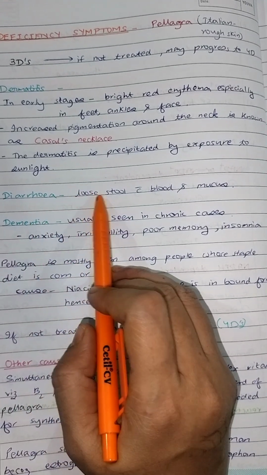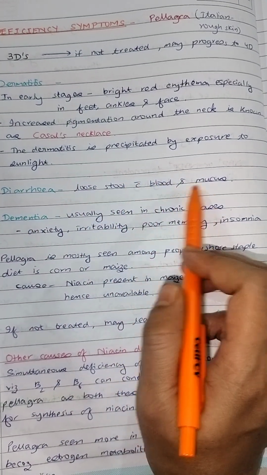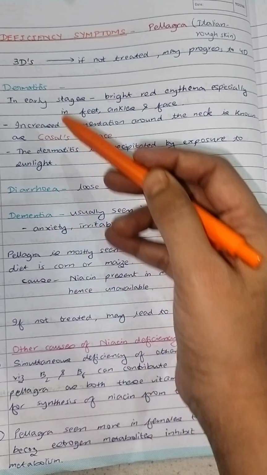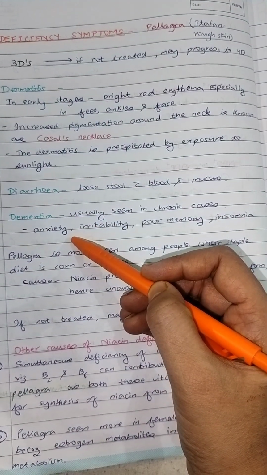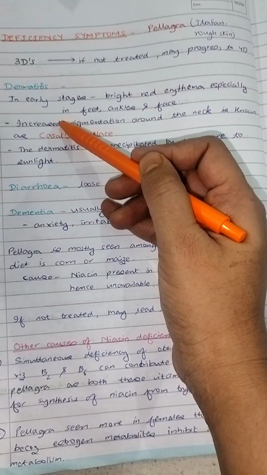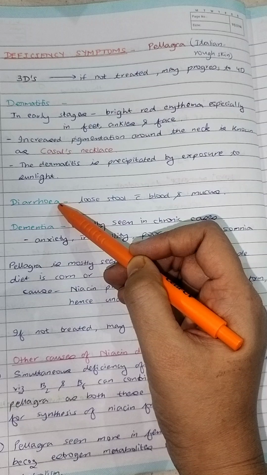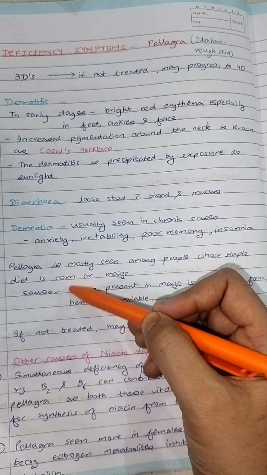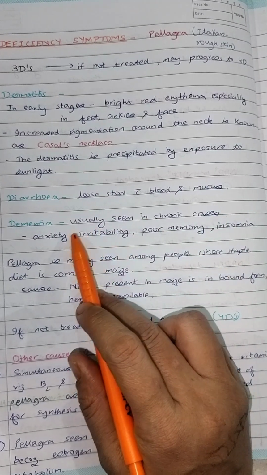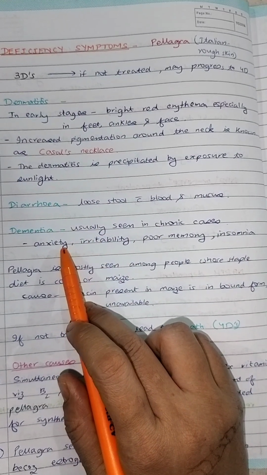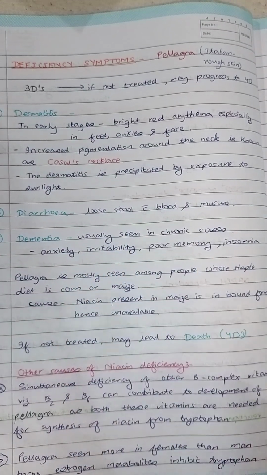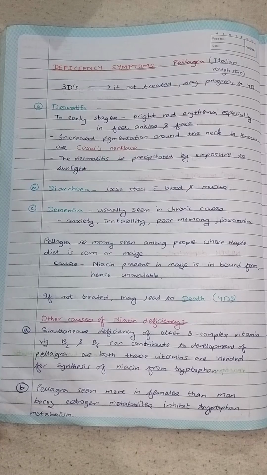The second D will be diarrhea. There will be loose stool, mostly associated with blood and mucus. The third D is dementia: dermatitis, diarrhea, dementia. It occurs in this particular state, seen in chronic cases. At first the early sign will be dermatitis, then diarrhea, and then dementia. If not treated, it may progress to the fourth D, that is death. The symptoms are not very specific, but include anxiety, irritability, poor memory, insomnia.